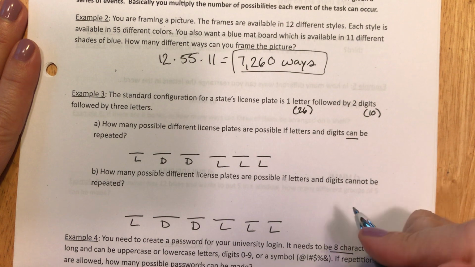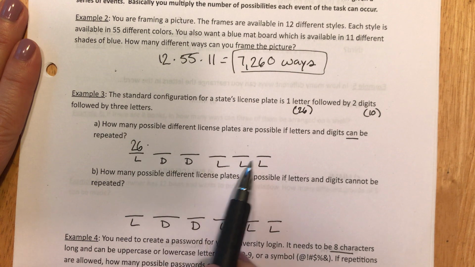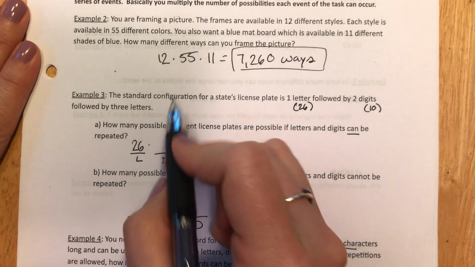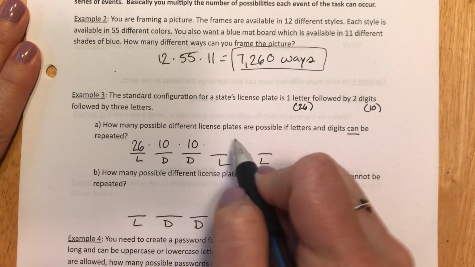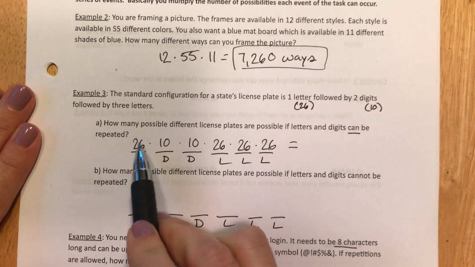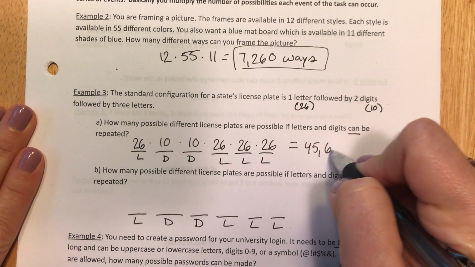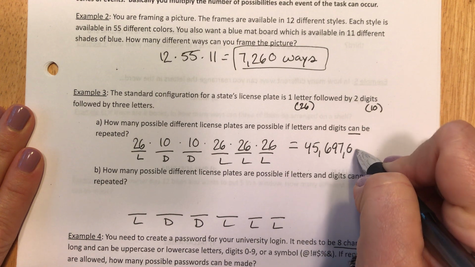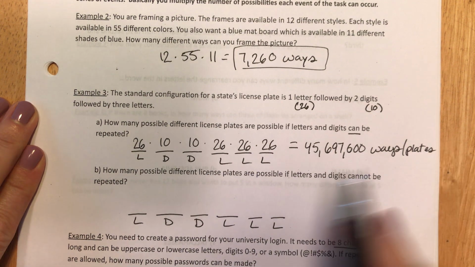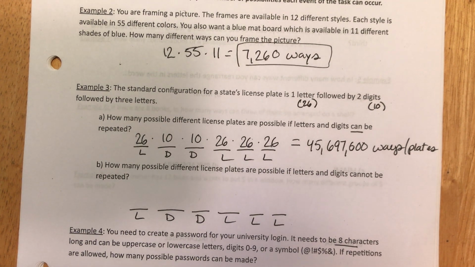So if we're allowed to repeat, you have 26 choices for the first letter. Notice I put placeholders here, letter, digit, digit, letter, letter, letter, to help me stay organized. Then there are 10 digits, 26 letters, 26 letters, 26 letters. You're going to throw that in your calculator, and you are going to come up with 45,697,600 ways for plates. So for this state, that's the total possible license plates that could be made.